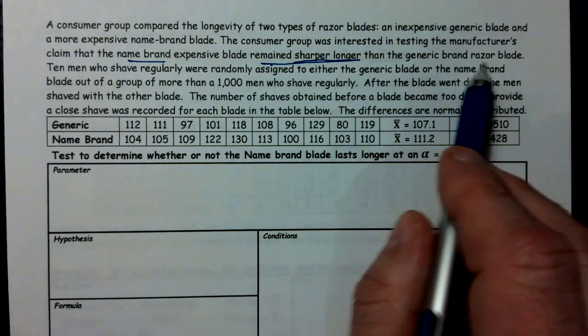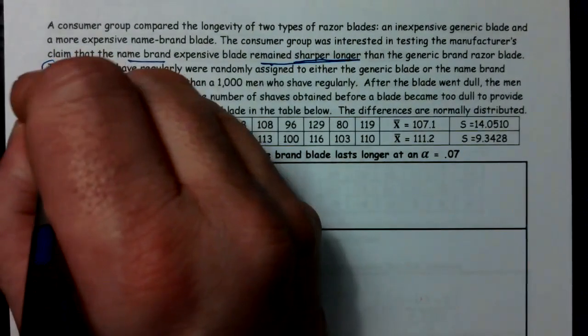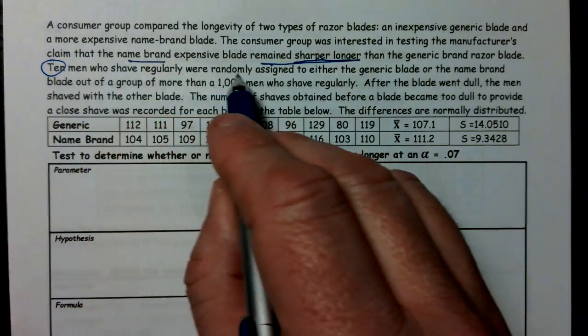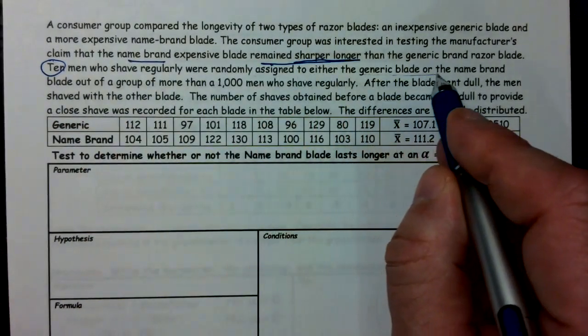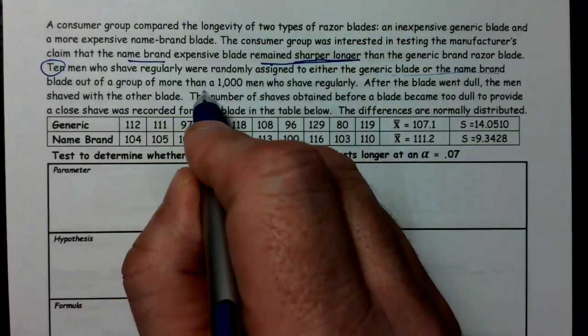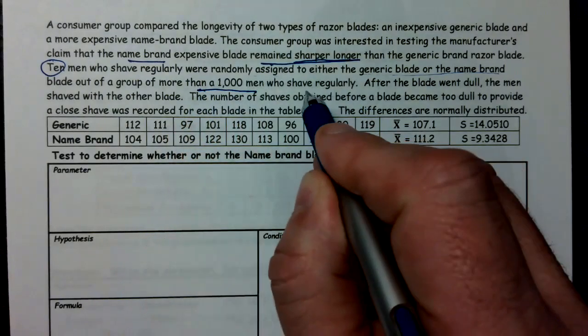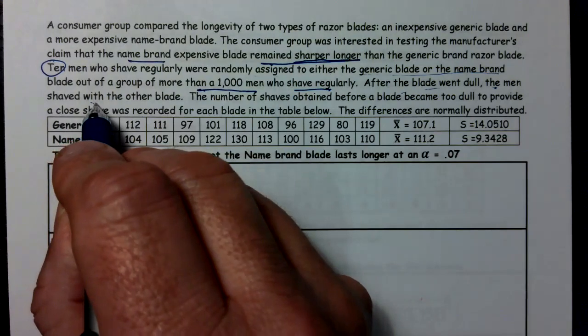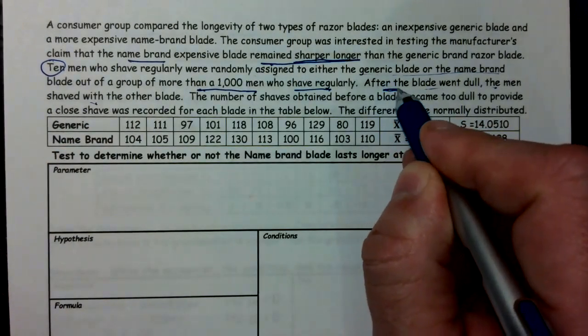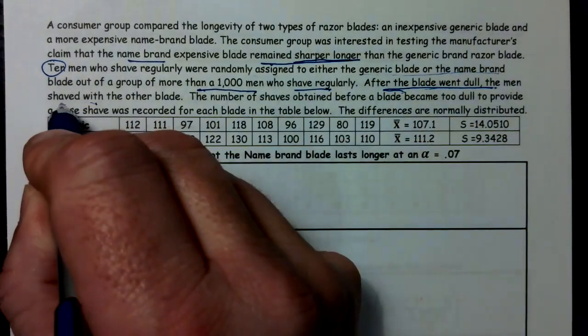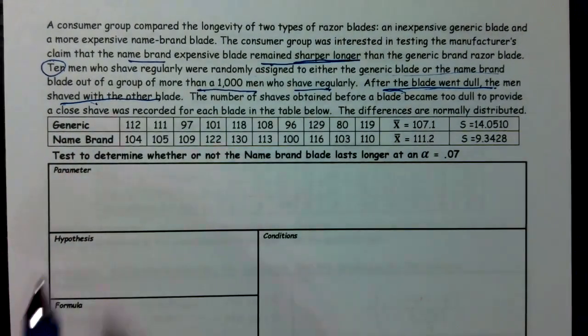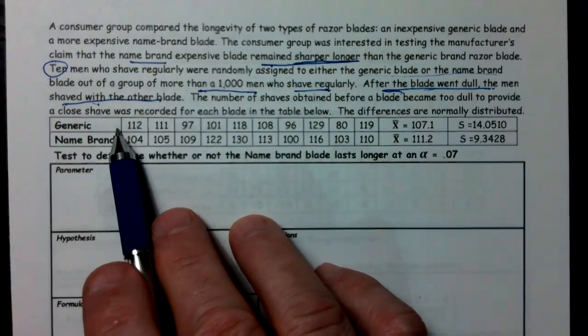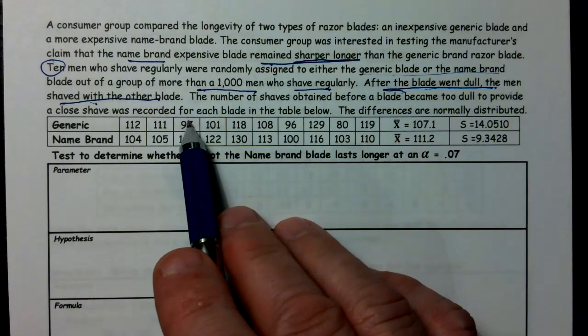Then the generic razor blade. 10 men who shave regularly were randomly assigned to either the generic blade or the name brand blade out of a group of more than 1,000 who shave regularly. After the blade went dull, the men shaved with the other blade. So they swapped blades, right? They did once with the generic, once with the name brand, and went back and forth.